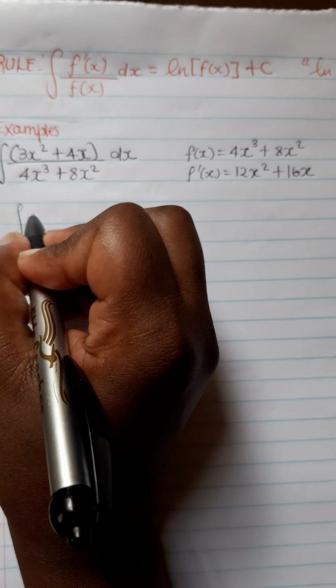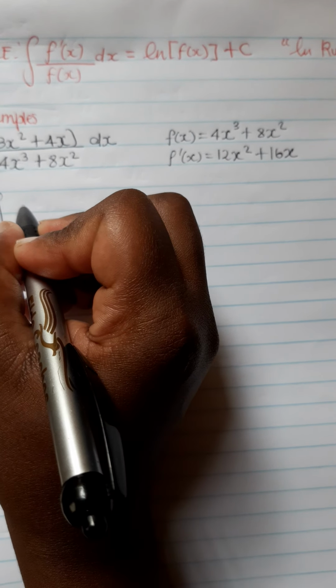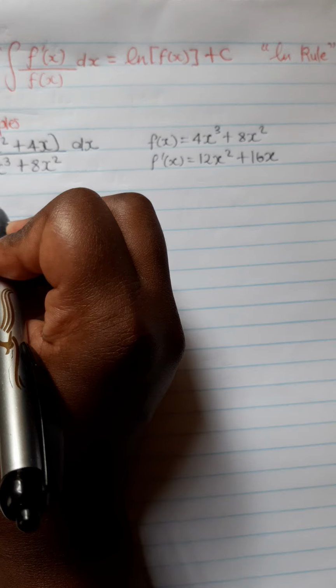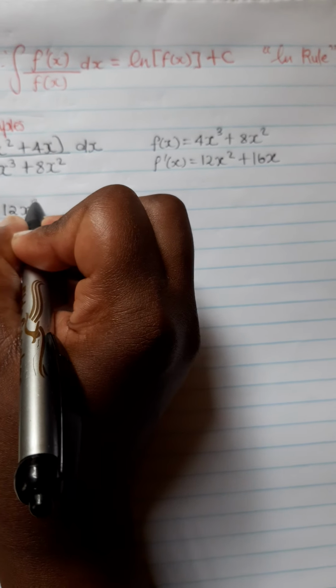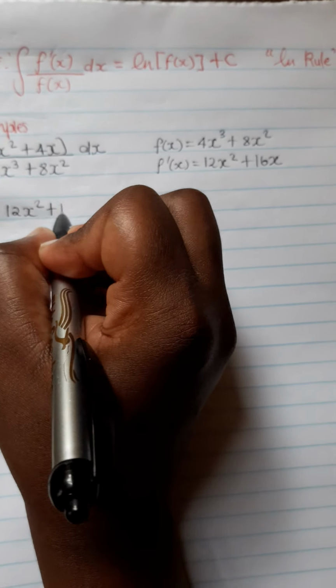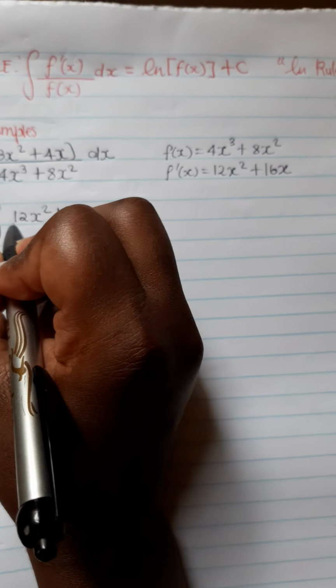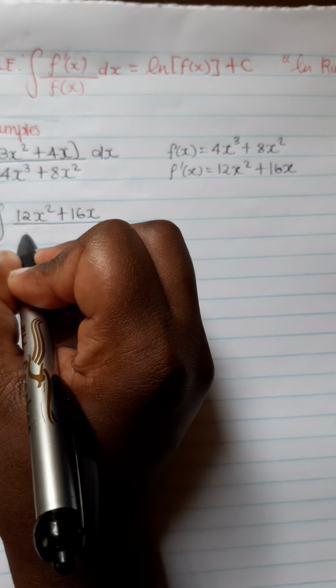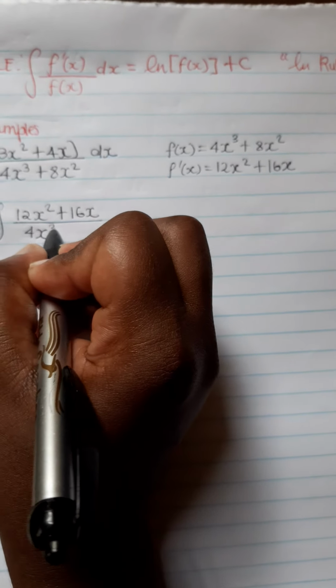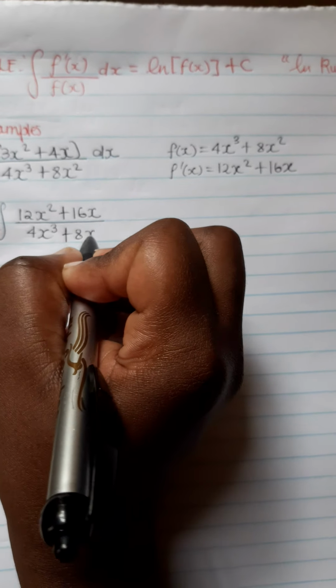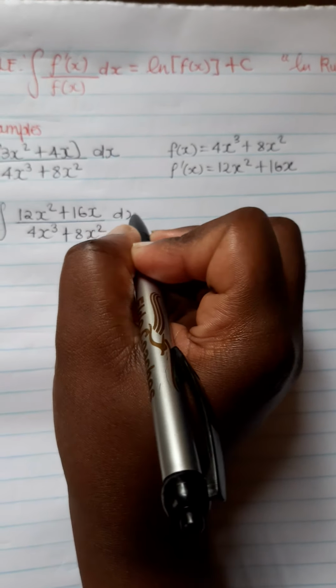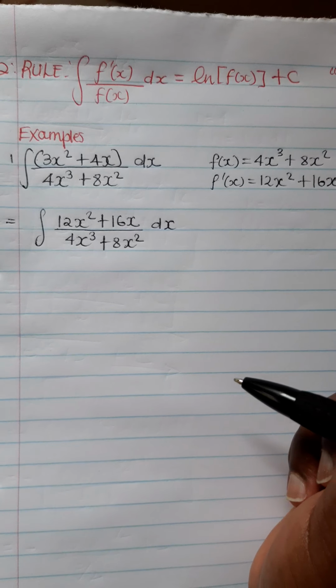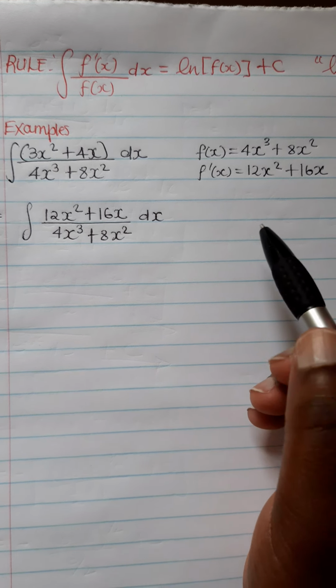Now you need to rewrite this equation in a correct form. So it's the integral of f prime, according to what we wrote there, 12x squared plus 16x all over 4x cubed plus 8x squared dx. Now, how do we take it back to its original form? Right.